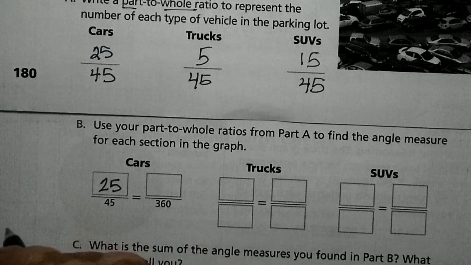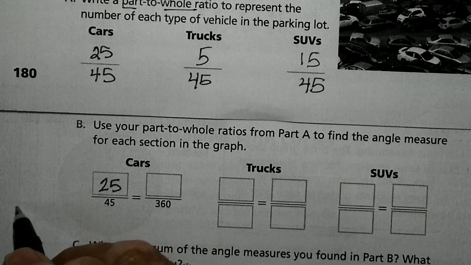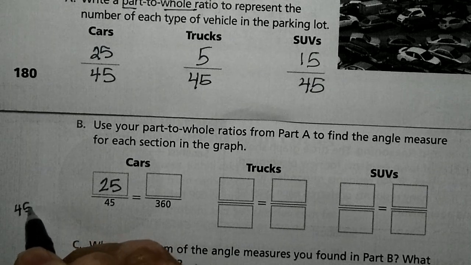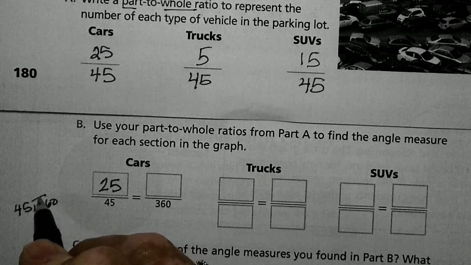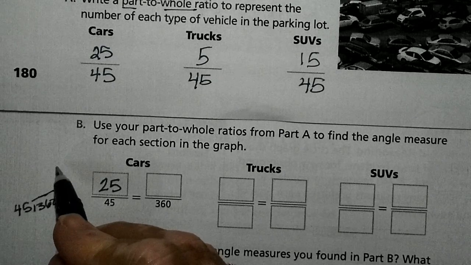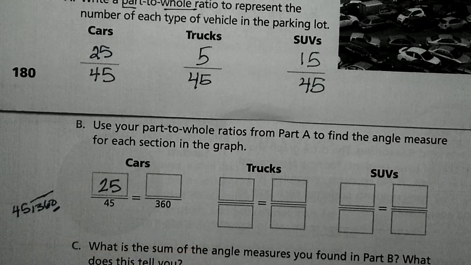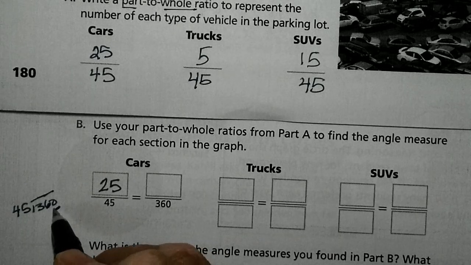Okay, so we would do basically 360 by 45. Yep. So 45 into 360. We know it's either going to have to be 6 or 8. And the reason why I know that is because it ends in what? 0. Yeah, it ends in 0.